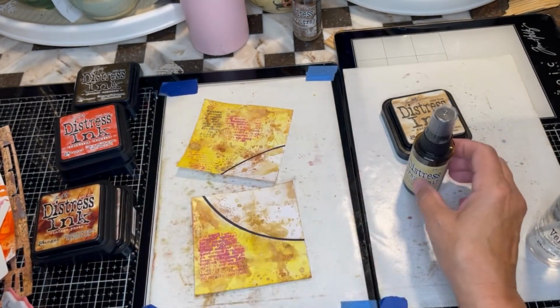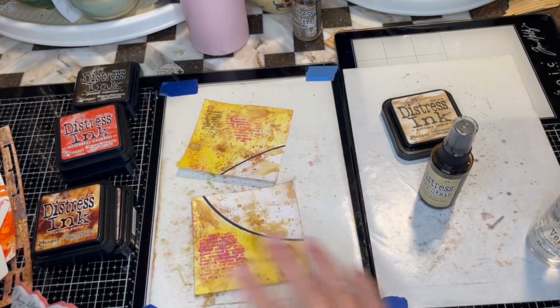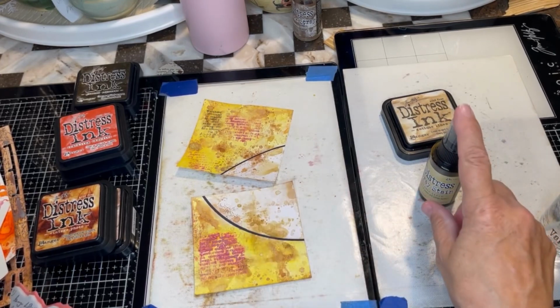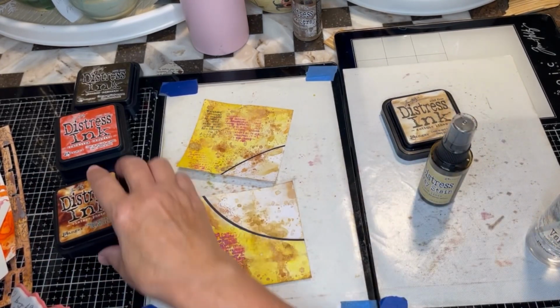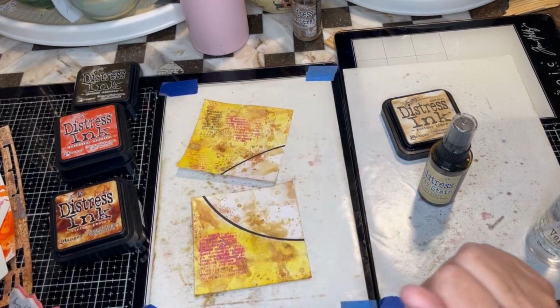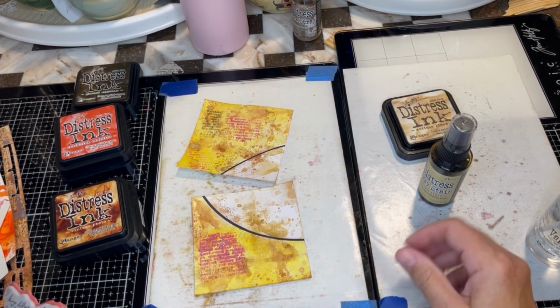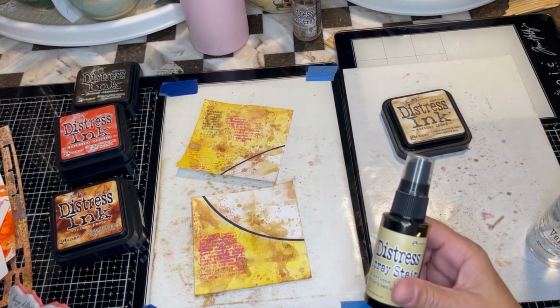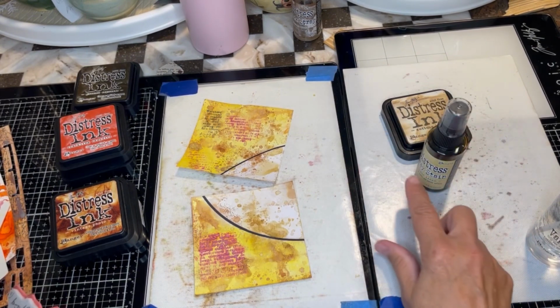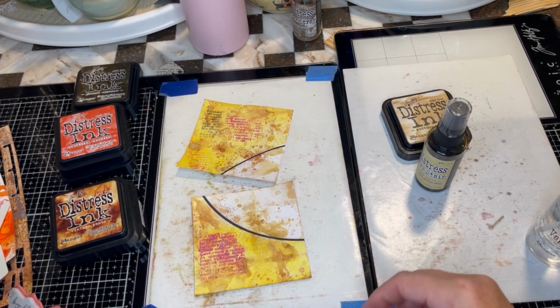So that is something that from this little play I know I wouldn't mind buying in vintage photo, as I maybe start to build my inventory of distress spray stains and oxides.